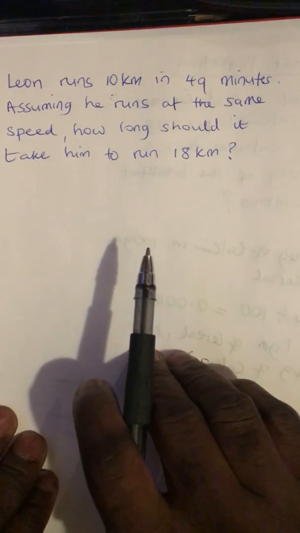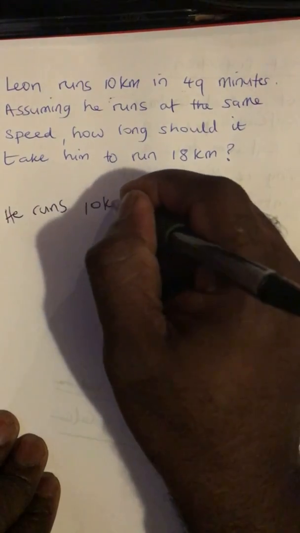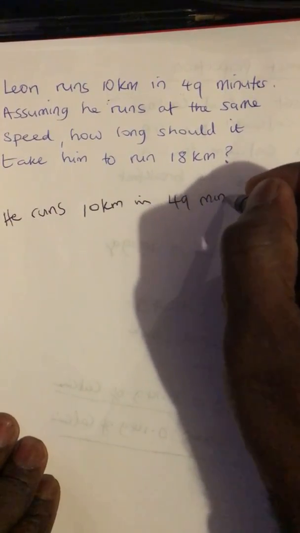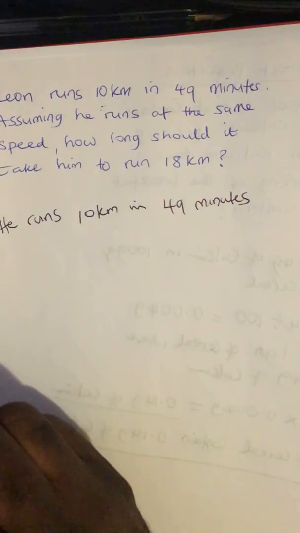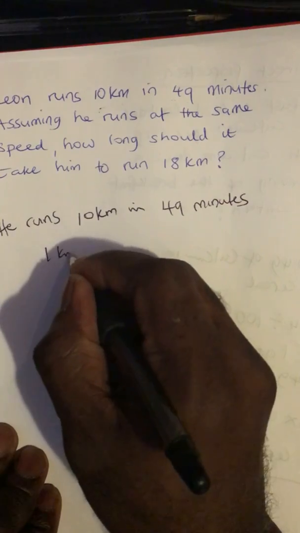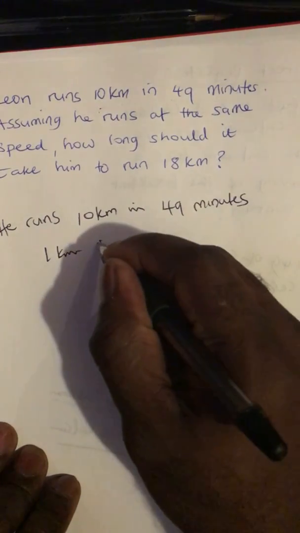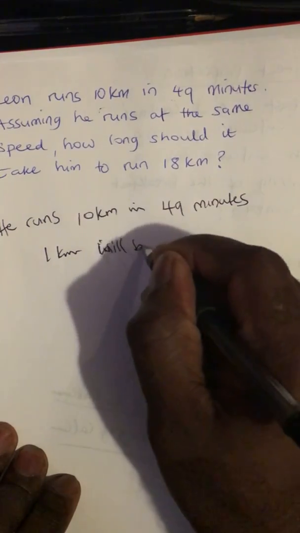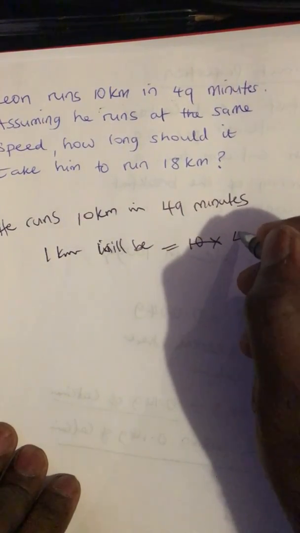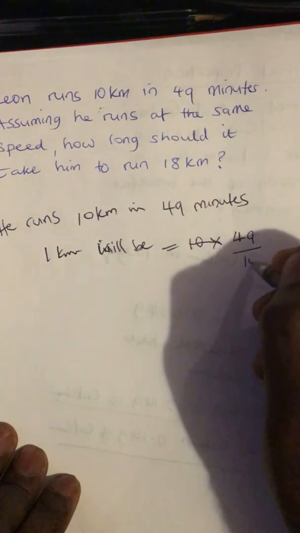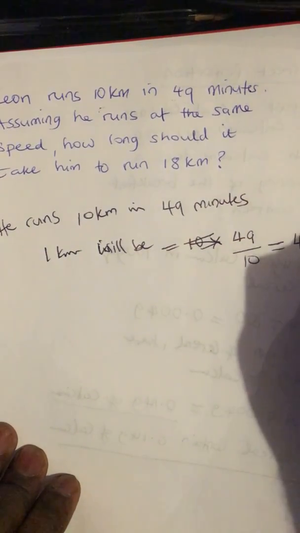So to do this, we first of all find, for example, he runs 10 kilometers in 49 minutes. So how long will it take him to run 1 kilometer? It simply means that we divide 49 by 10. This will give us 4.9 minutes.